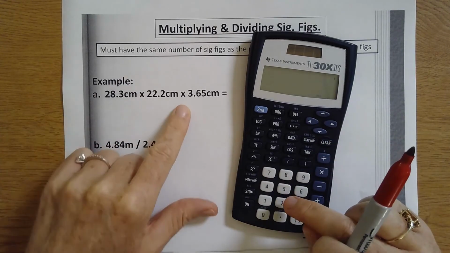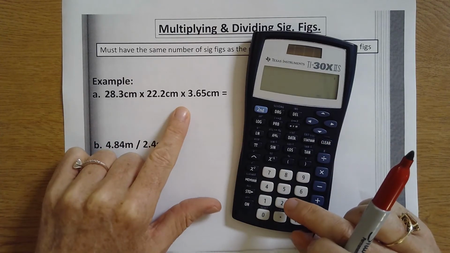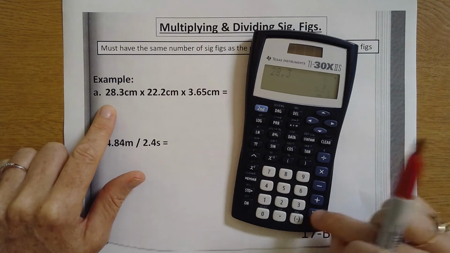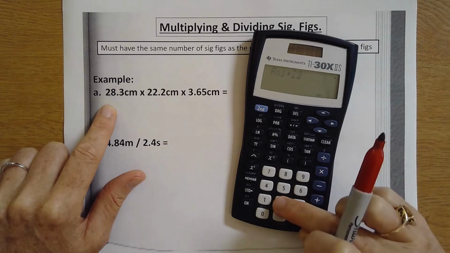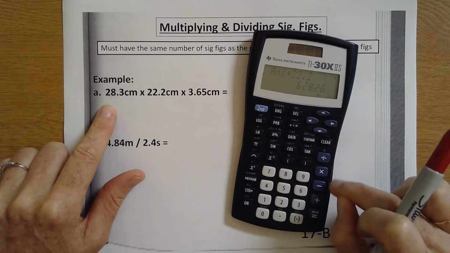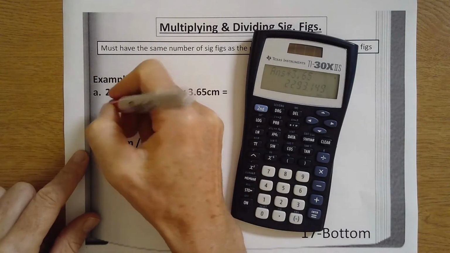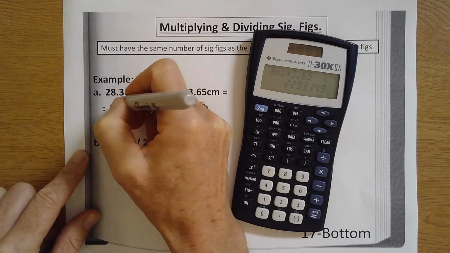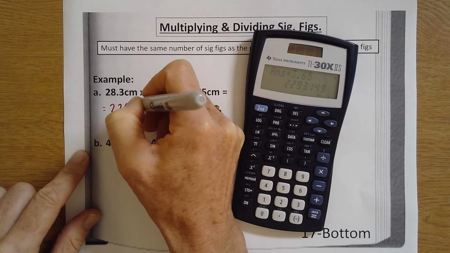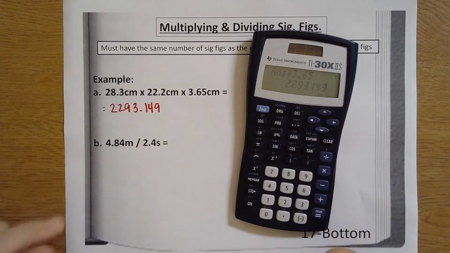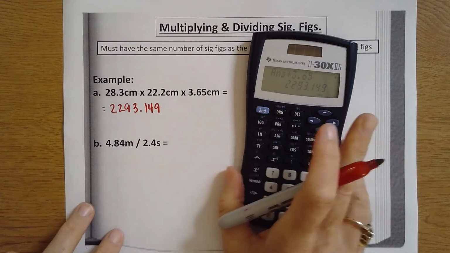I'm going to multiply these three numbers in example problem A. So I have 28.3 times 22.2 times 3.65. And I'm going to write this entire number down, but we can't report all these numbers. So this is what the calculator is giving me for an answer.